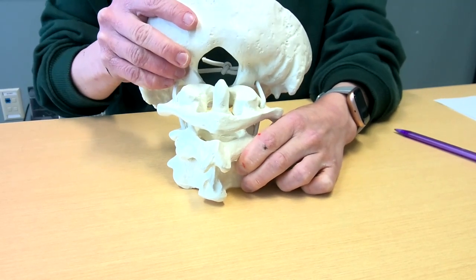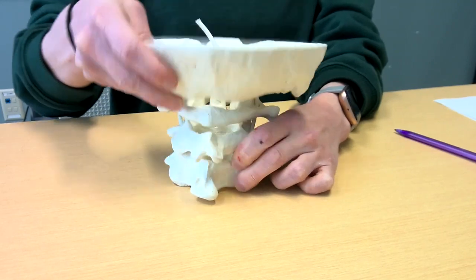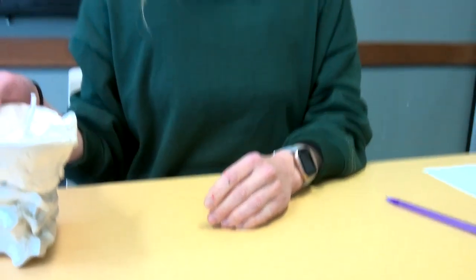So now to talk about degrees of freedom. There are 2 degrees of freedom involving flexion and extension, and side flexion and rotation. So side flexion and rotation is a coupled movement pattern, meaning that they occur together.